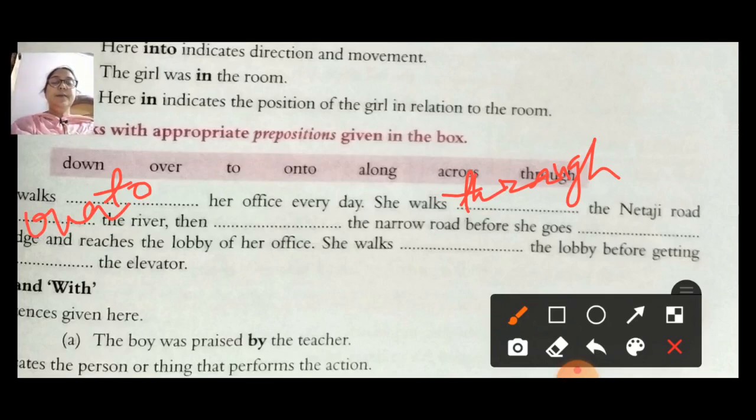Then along the narrow road before she goes down the bridge and reaches the lobby of her office.